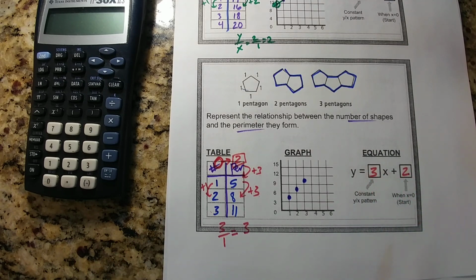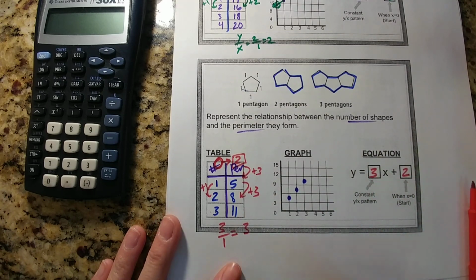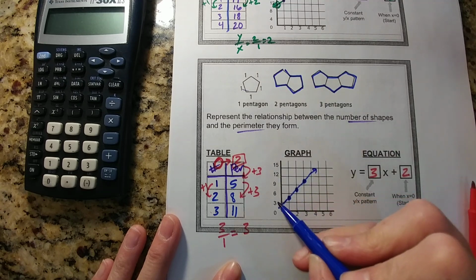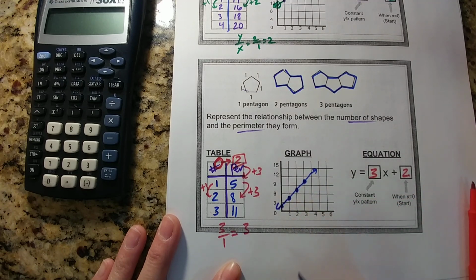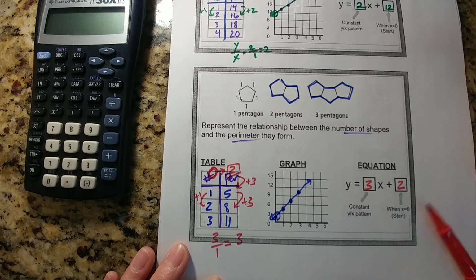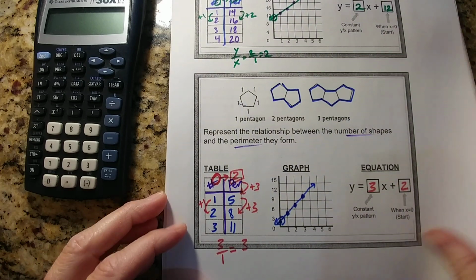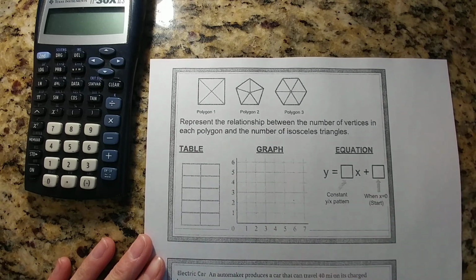Take x times 3 and add 2. And so if I were to connect the points here, I could see here when x is 0, y is about 2 right there. It's kind of hard to see that, but that's what it would look like. All right, next one. This one might look the same, but it's asking us a little different question.